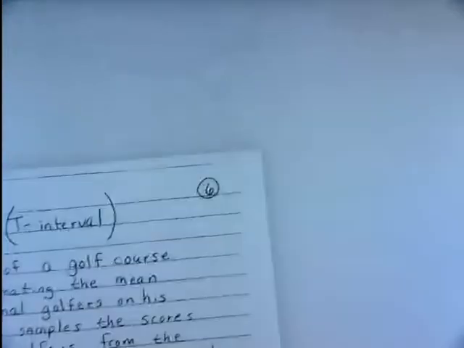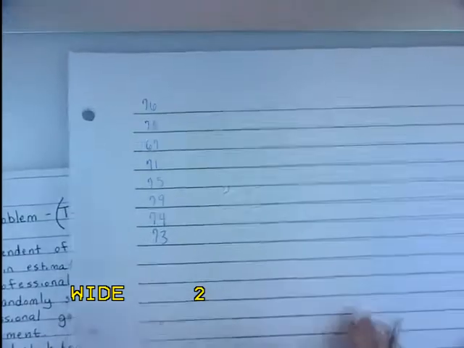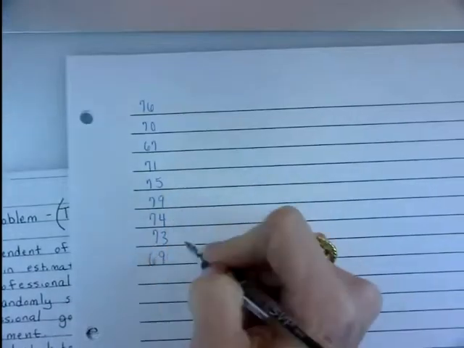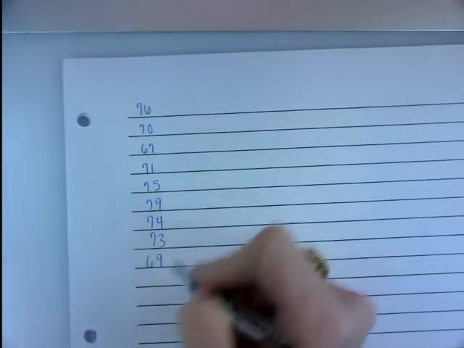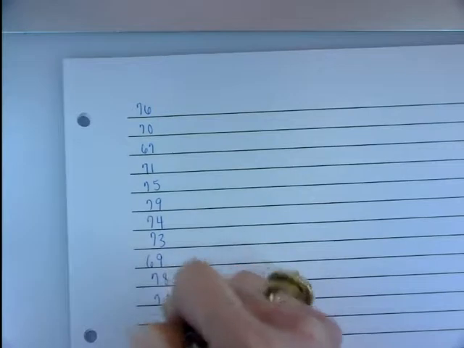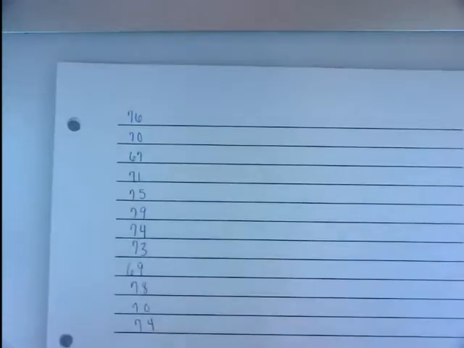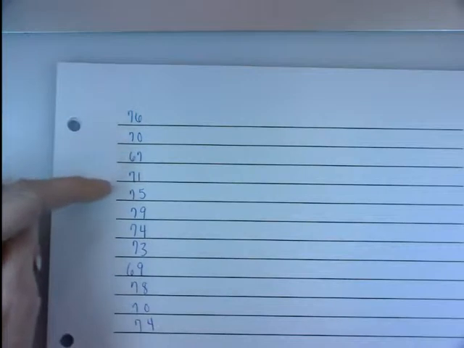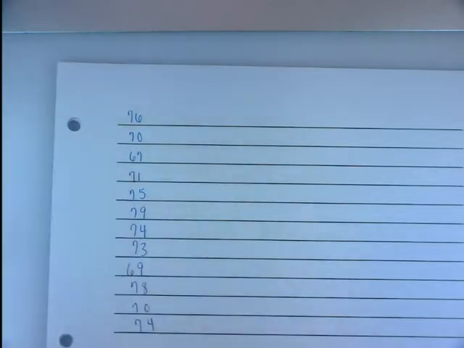On notebook paper, I'm going to list these scores vertically: 76, 70, 67, 71, 75, 79, 74, 73, 69, 78, 70, and 74.